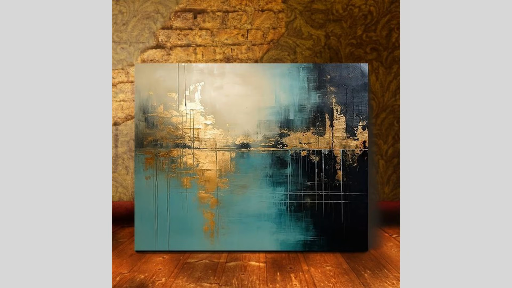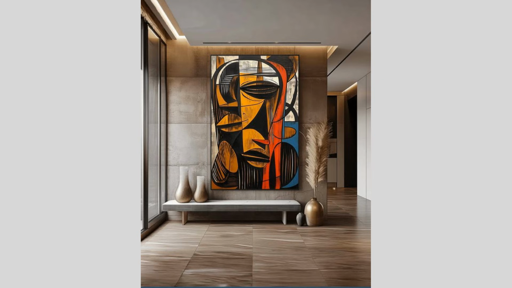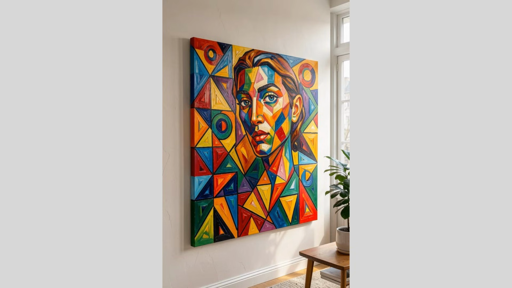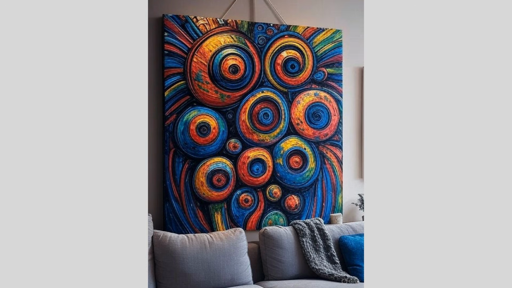Experimentation is key. There is no single correct way to create abstract art. Try placing pieces in different directions, layering them, or spacing them apart. Look at the arrangement from different angles and observe how it feels. Does it create a sense of flow? Does it feel balanced? These questions help guide the creative process.